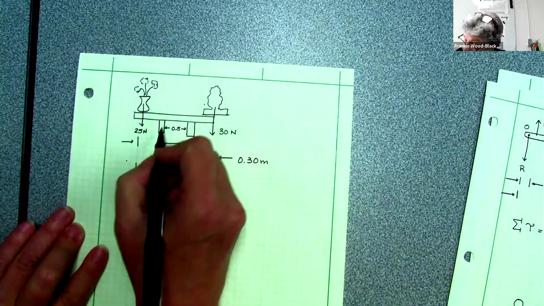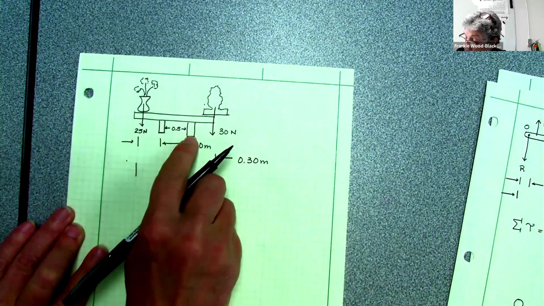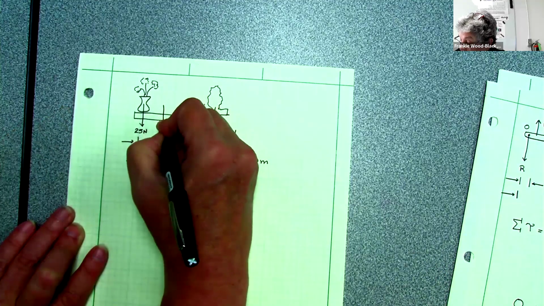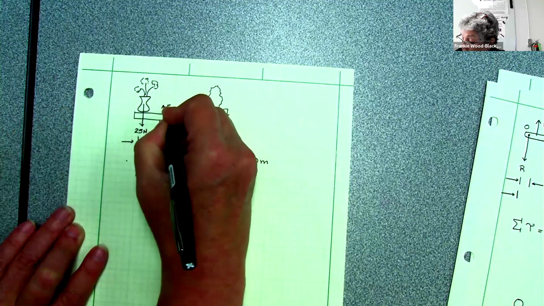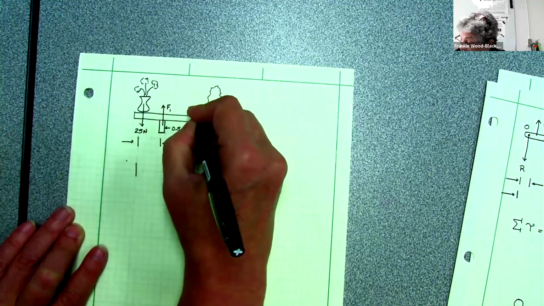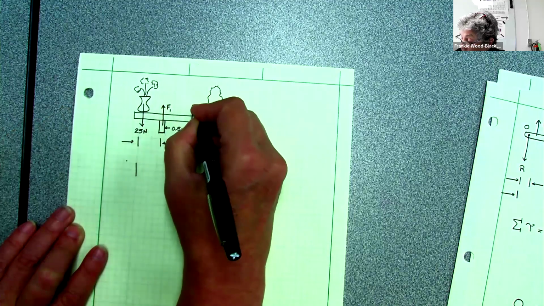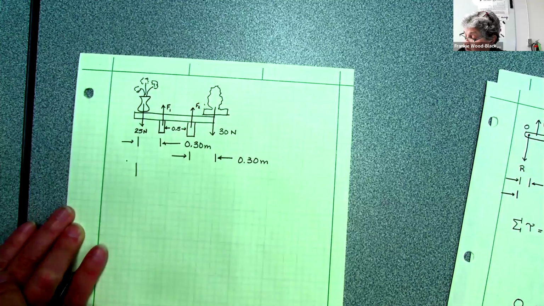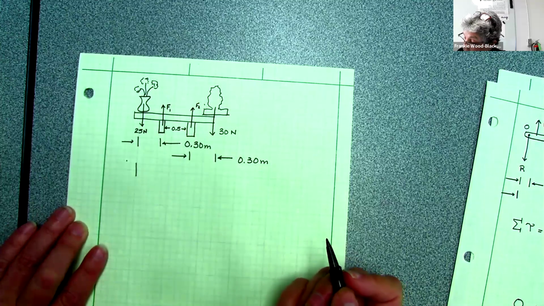We want to know the forces of these two supports. We're going to call this F1 and this F2. We want to know the forces on these two supports to have this be in equilibrium.